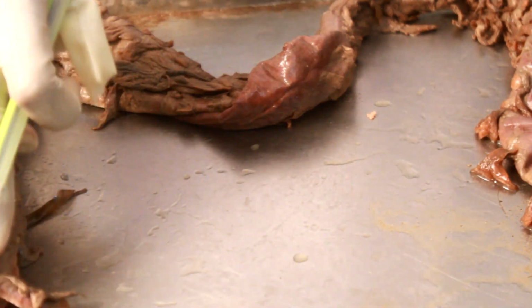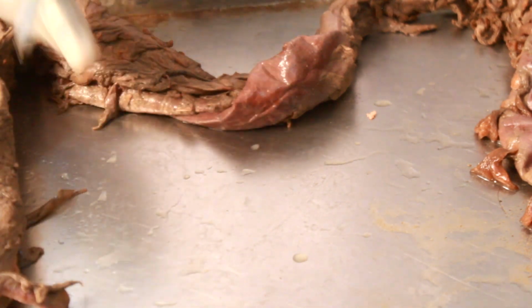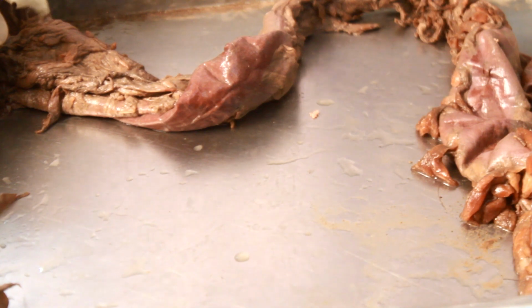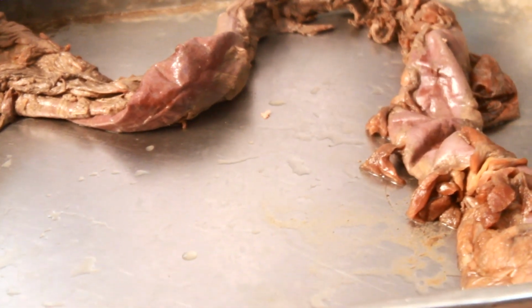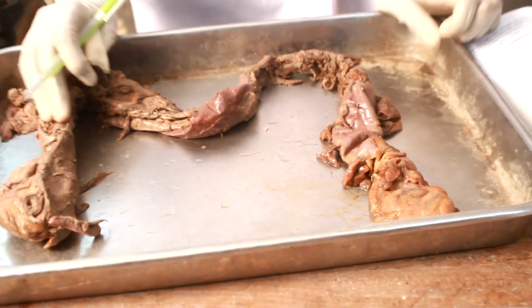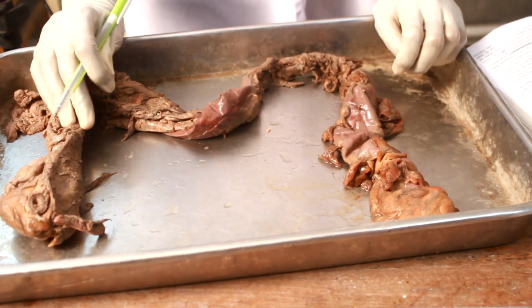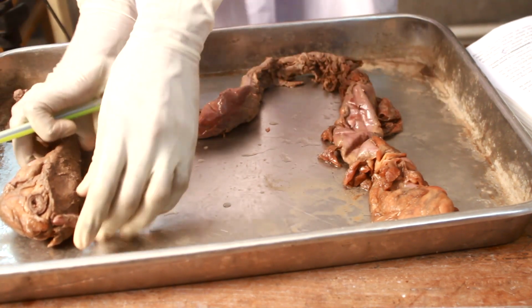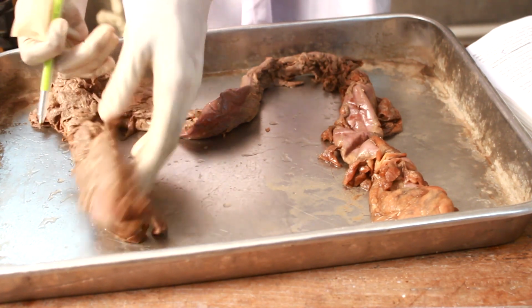As the appendix is sized from 2 cm to 20 cm, the average size of the appendix is 9 cm long. The types of appendix: the most common type is the retrocecal retrocolic type. It is present in 60% of subjects. What do you mean by retrocecal and retrocolic type? Retro means behind. Retrocecal retrocolic appendix is present behind the cecum, behind the colon.